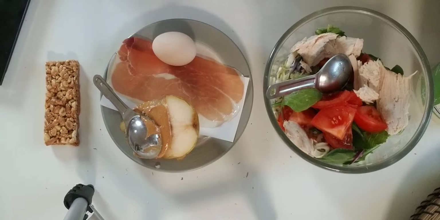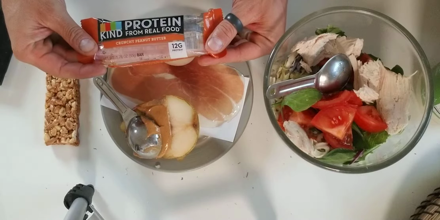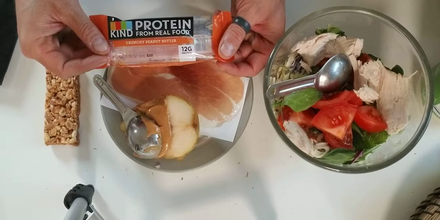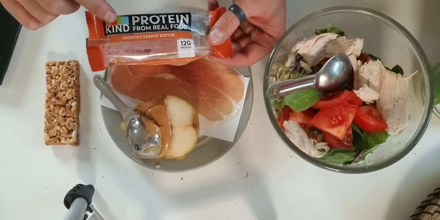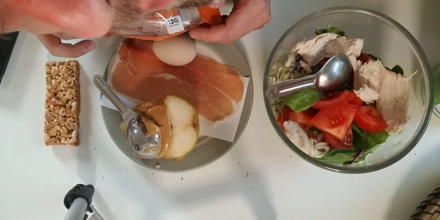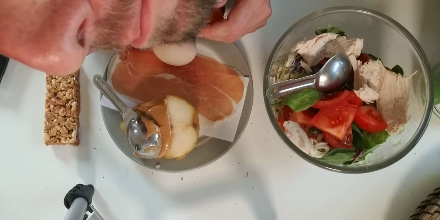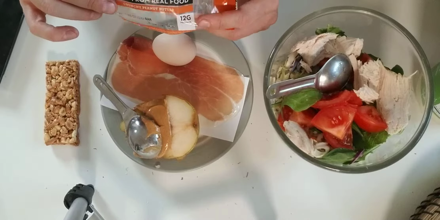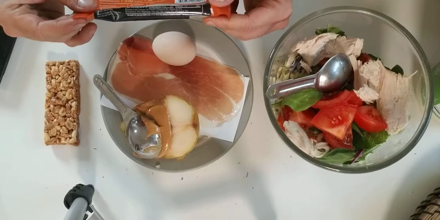Awesome. So this right here is a KIND protein bar. It's made out of peanut butter, and as it says here, it's made from real food, because some of the food they make doesn't come from real food. Anyhow, the food industry is messed up.